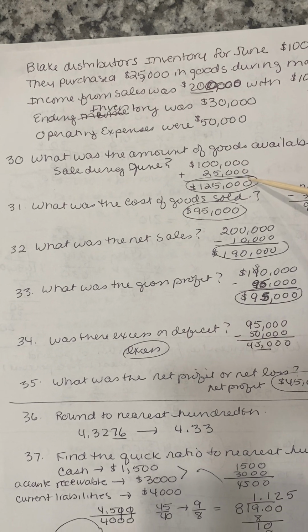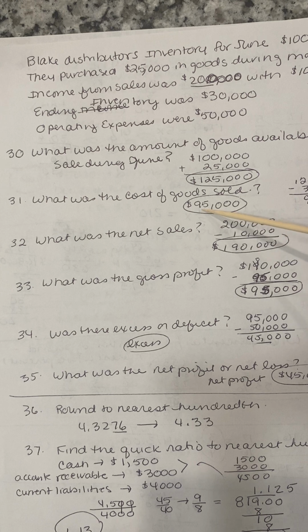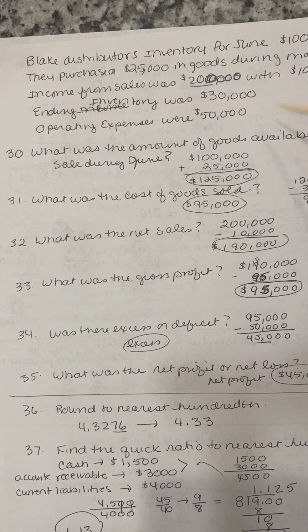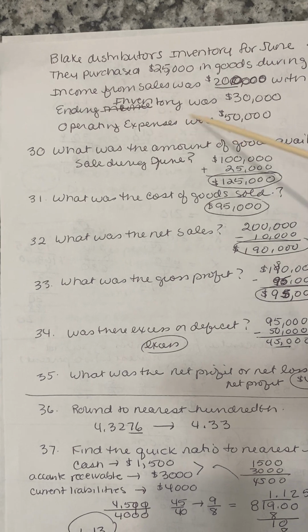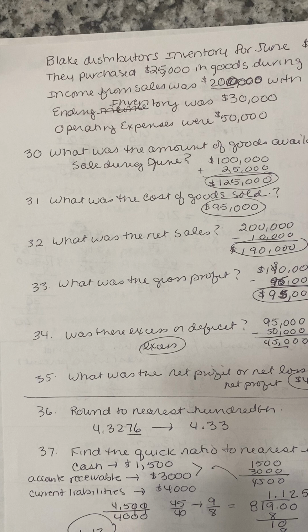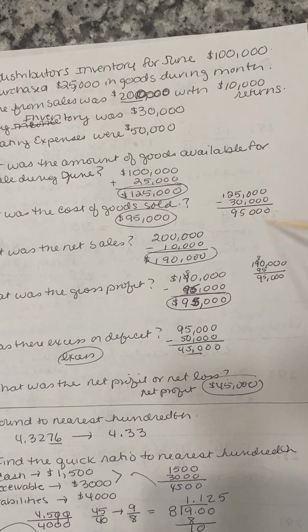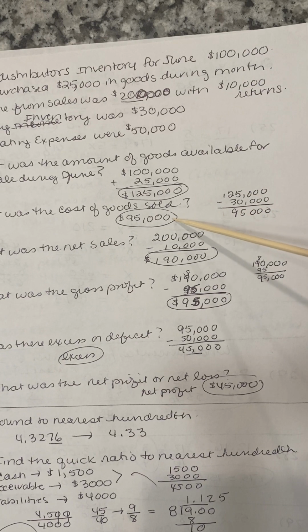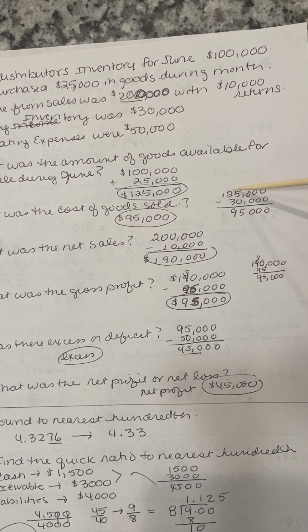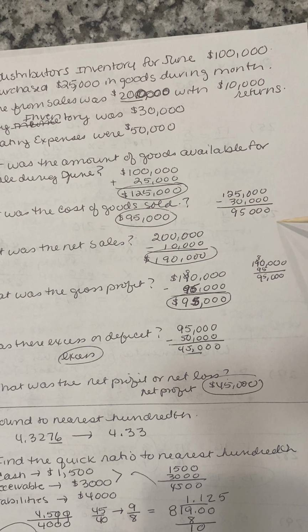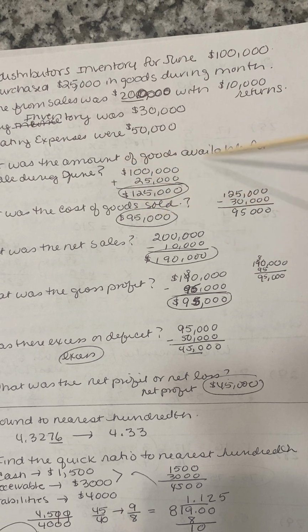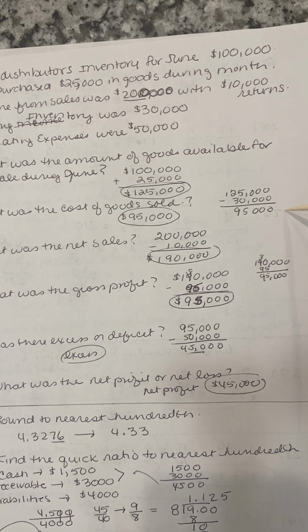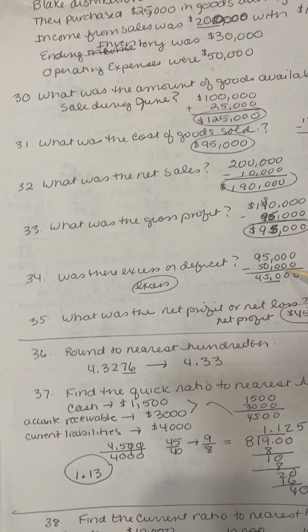So number 31, what was the cost of goods sold? So the cost of goods sold would be 125,000, that's what we have here, minus your ending inventory that you have left that you didn't sell, which is 30,000. So it'd be 125,000 minus 30,000, which equals 95,000. Make sure you do your work. Just think how much goods did we sell? 125, but we have 30 left. We didn't sell, so you have to take off that 30. So you got 95,000.